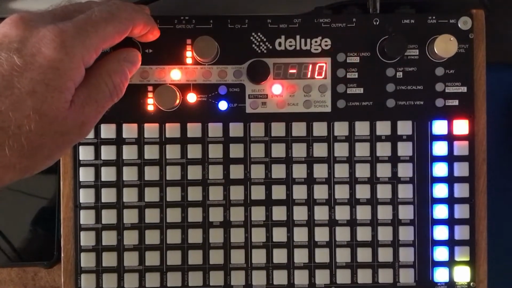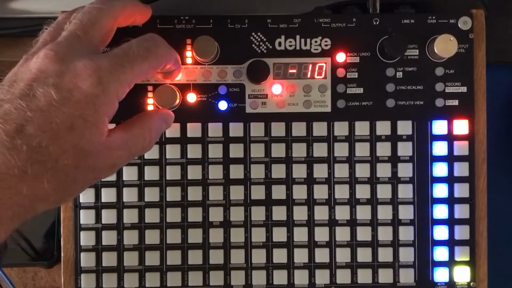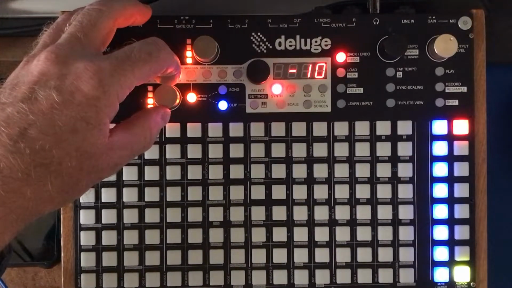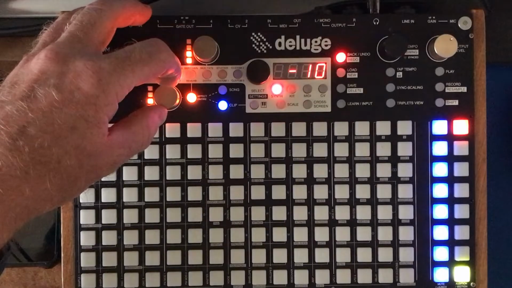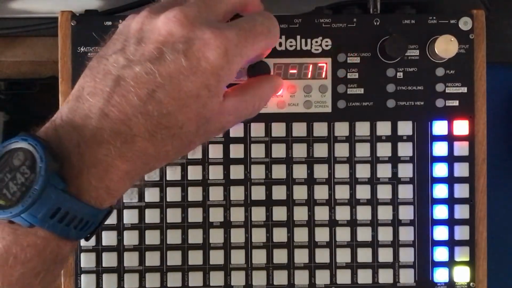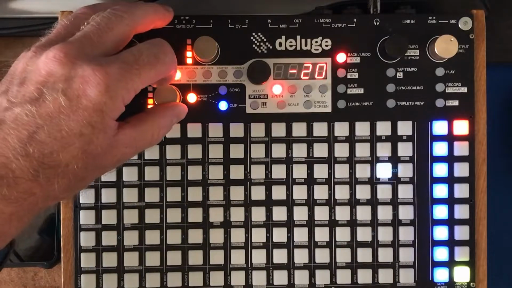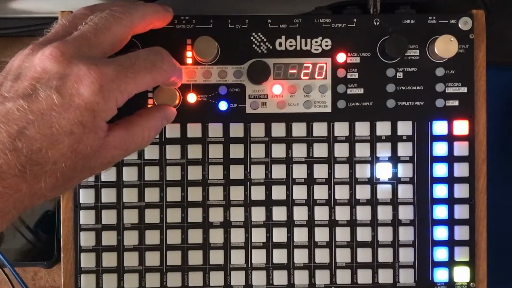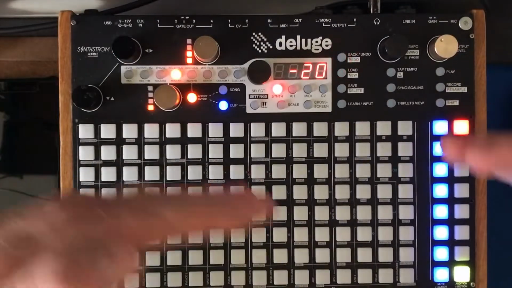It's a much higher volume. So that's just starting to get too much, which is why I sort of worked out those settings.